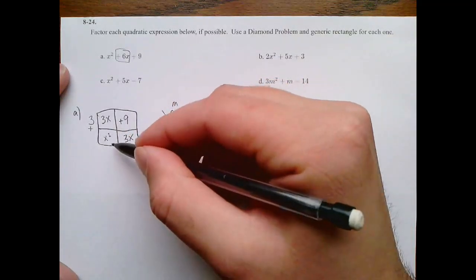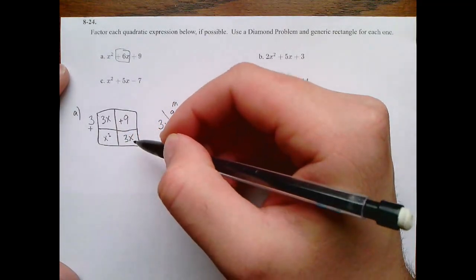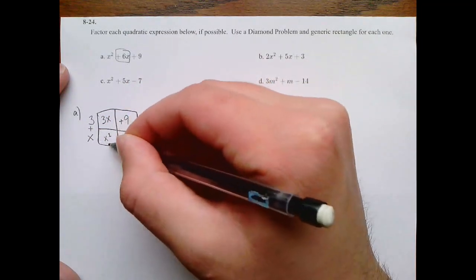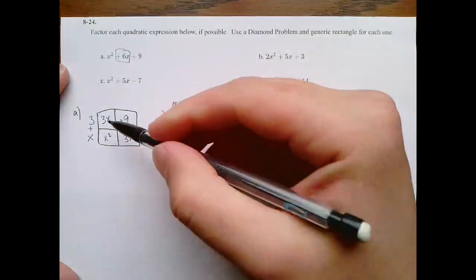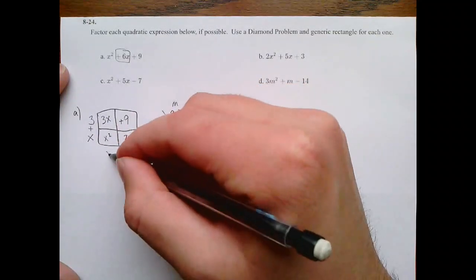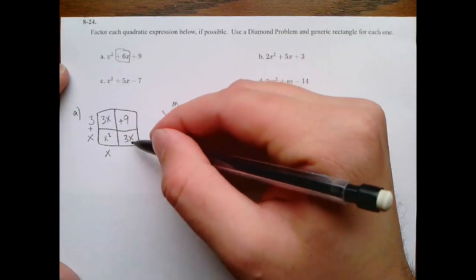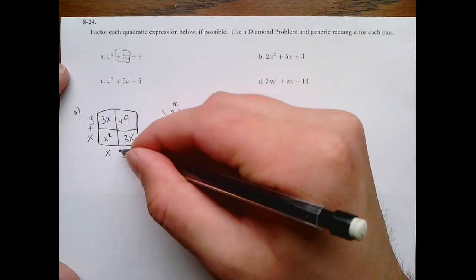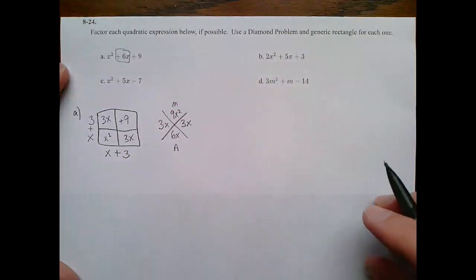How about going this way? What's the biggest thing that x squared and 3x have in common? The biggest thing they have in common is x, and it's going to be positive because x squared here is positive. How about going down this way? What's the GCF of 3x and x? Well, it's going to be x again. How about the GCF of 3x and 9? It's going to be 3. And because this 3x is positive, this will be positive as well.